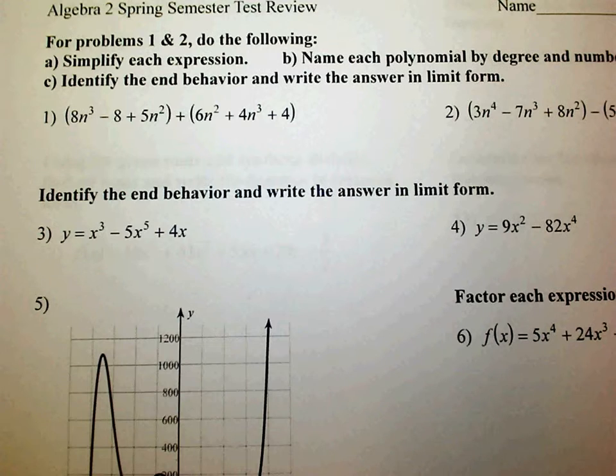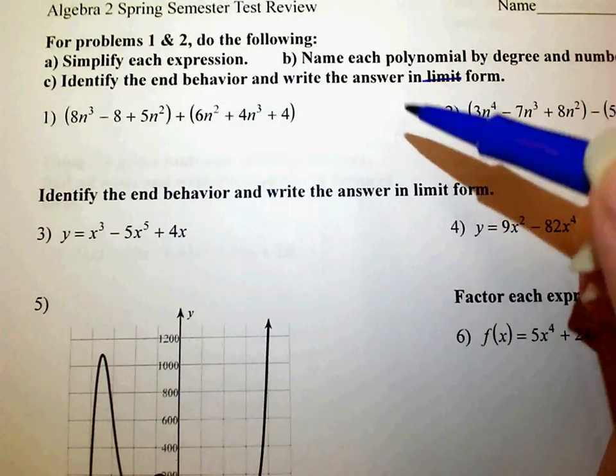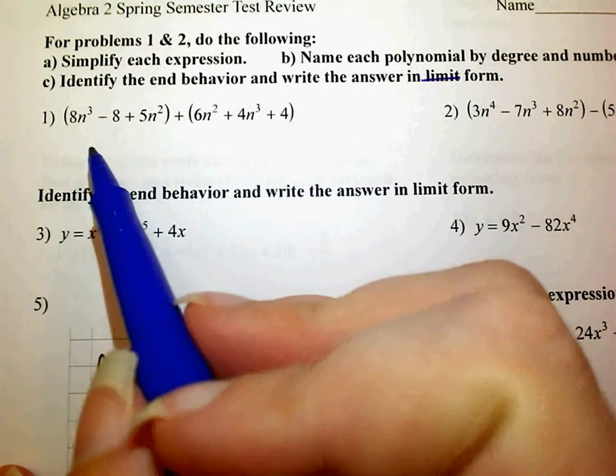All right, so on numbers 1 and 2 it says, for each problem, simplify each expression, name each polynomial by degree and number of terms, and identify the end behavior and write the answer in limit form. Don't have to worry about the limit, but we will have to write the end behavior. Okay. So the first thing I want to do is combine like terms.